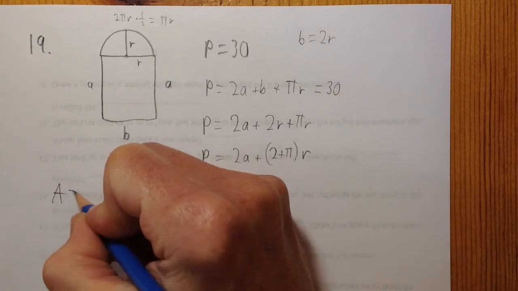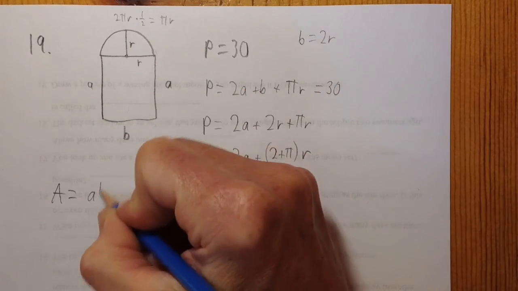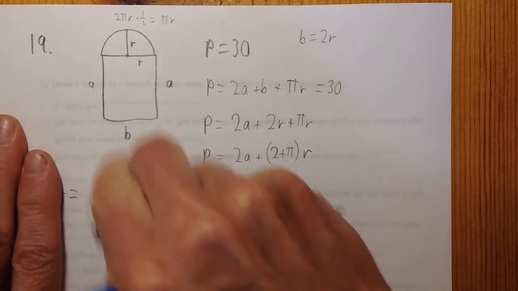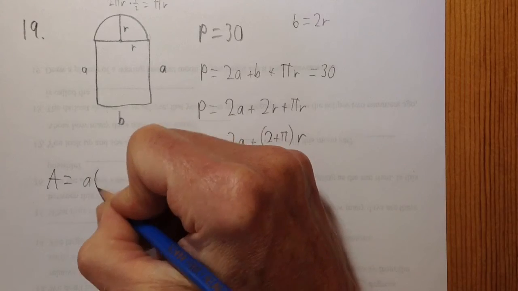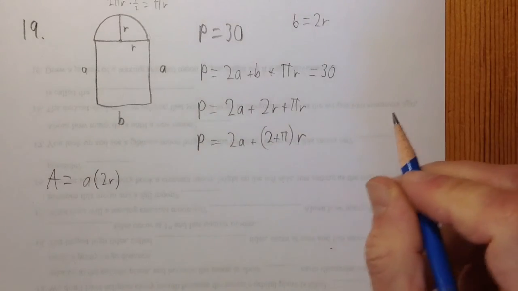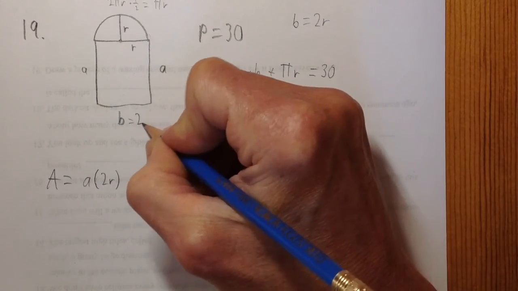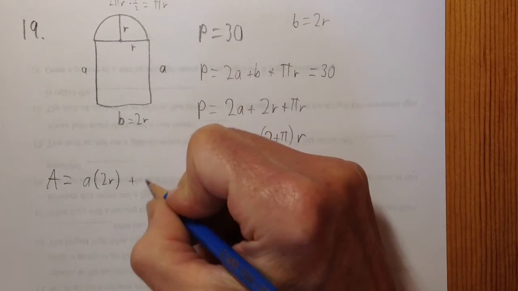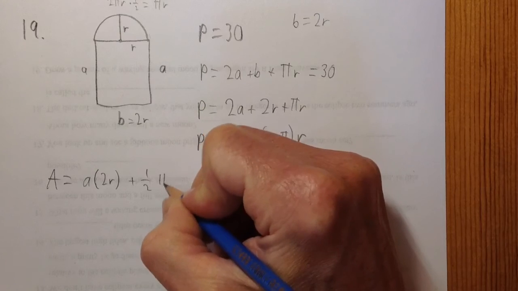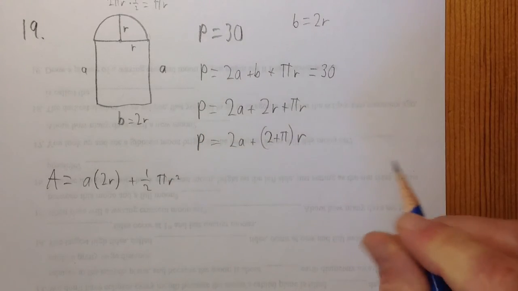So the area is a rectangle, AB, but b is 2r. Might as well write that now. So AB, which is a times 2r, because b is 2r, plus the area of half a circle, so that's 1/2 of pi r squared.